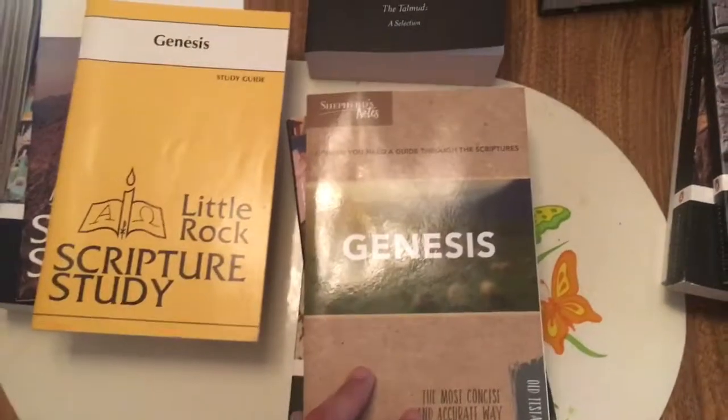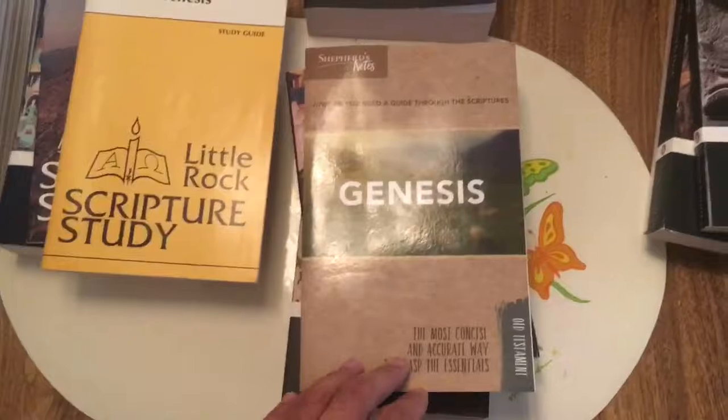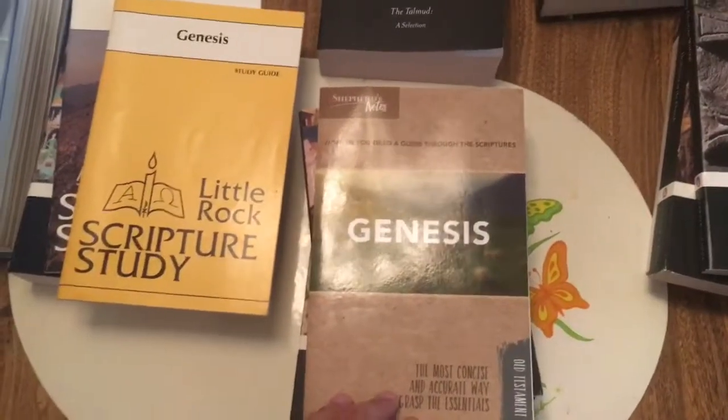This is a very secular approach, and that might not please some people, but I like having a broader understanding of what I'm reading.